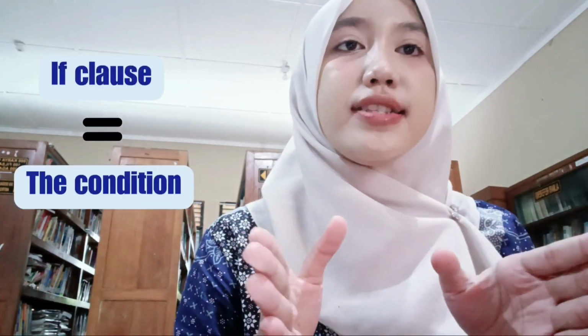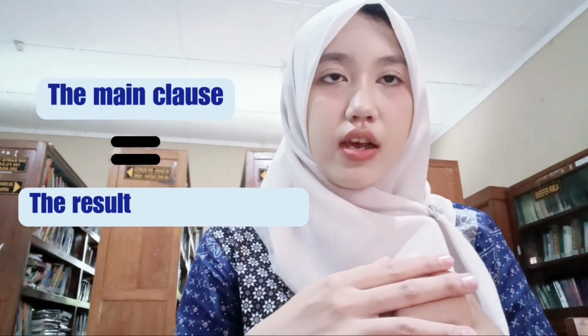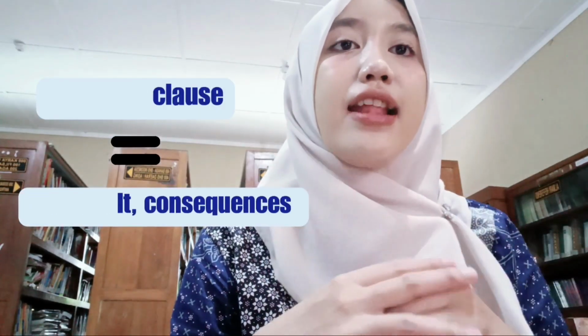The first part is the if clause, or the condition. And the second part is the main clause, or the result and the consequences.